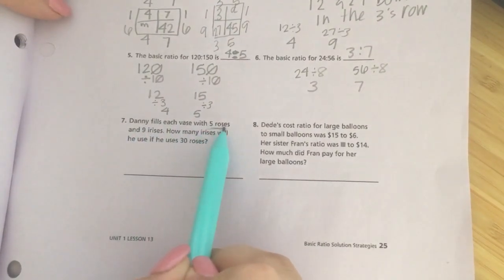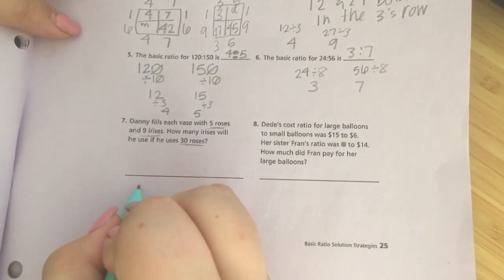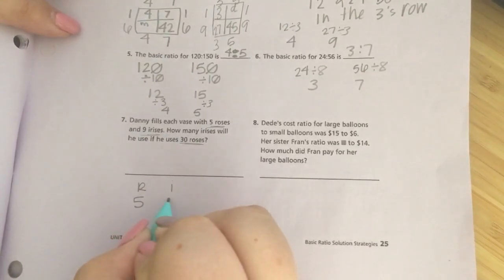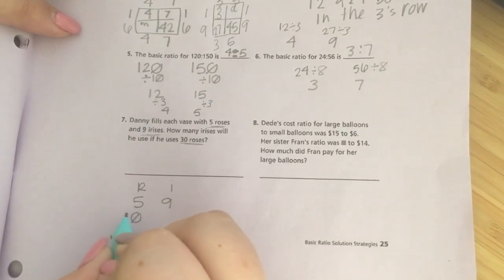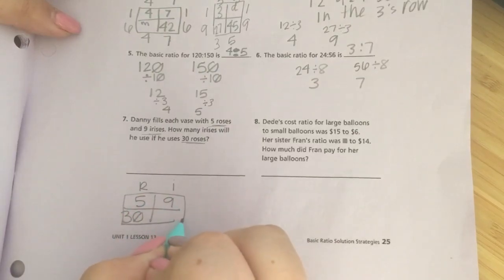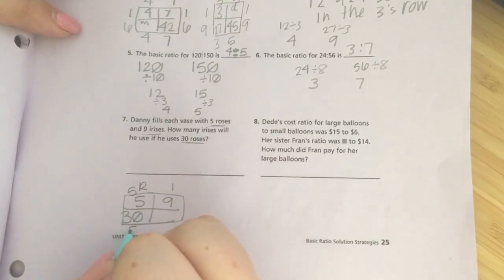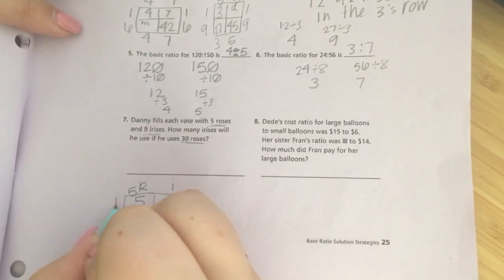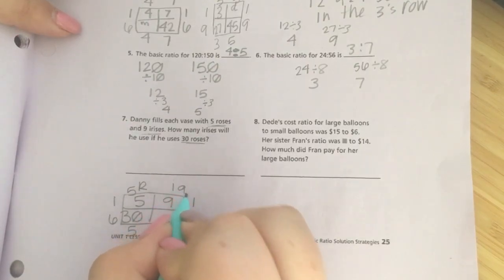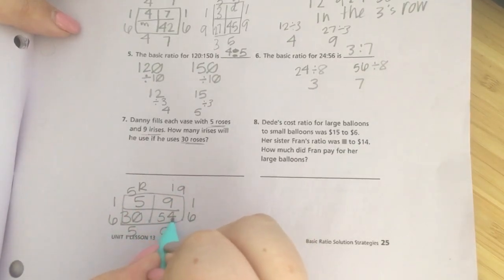Danny fills each vase with 5 roses and 9 irises. How many irises will he use if he uses 30 roses? So roses and irises, 5 and 9. So I'm making a factor puzzle. My 30 goes underneath the 5. And now it's time for me to think. What is the greatest common factor between 5 and 30? It's 5. 5 multiplied by 6 gives me 30. So 6 multiplied by 9 gives me 54. So there should be 54 irises.